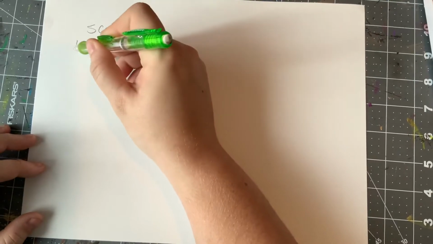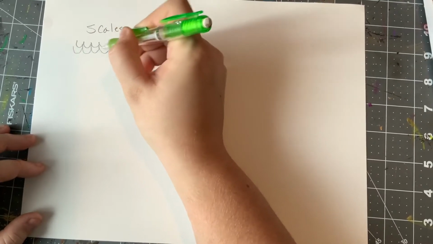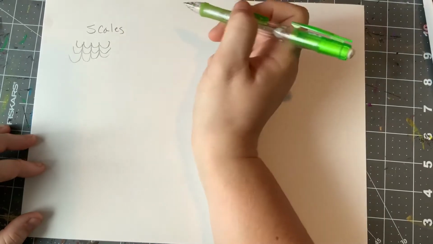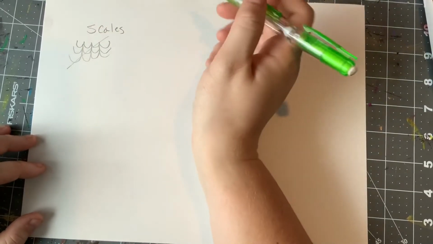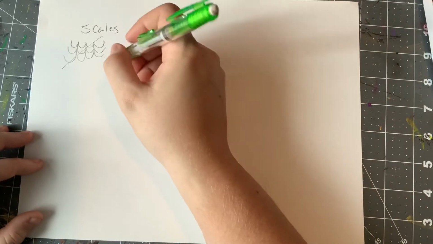I'll do one row and then the next row will just come out from the same spot. This does not tend to look as good to create realistic scales. Instead, what you want to do is pretty simple.